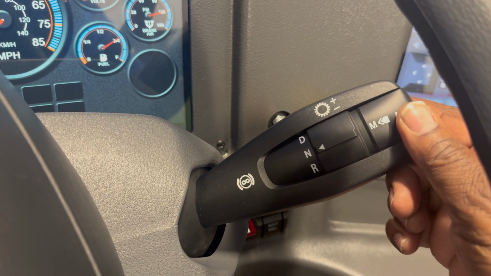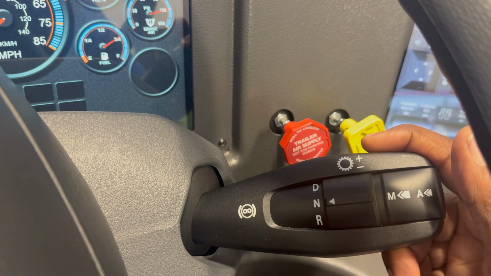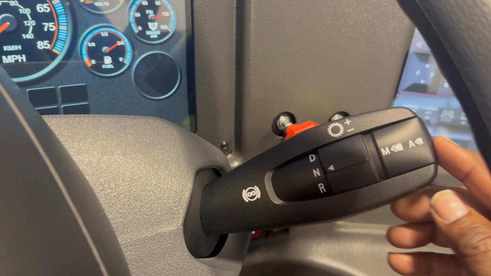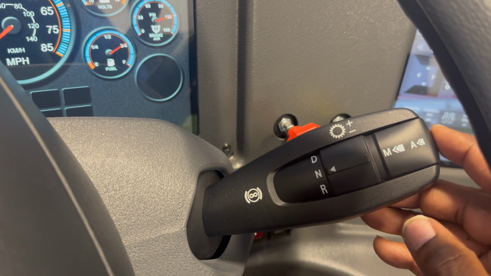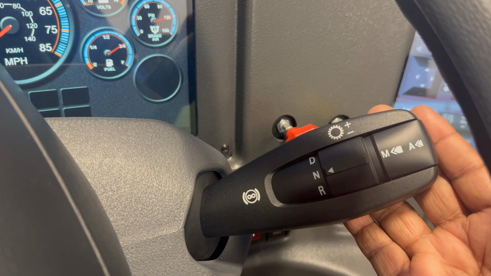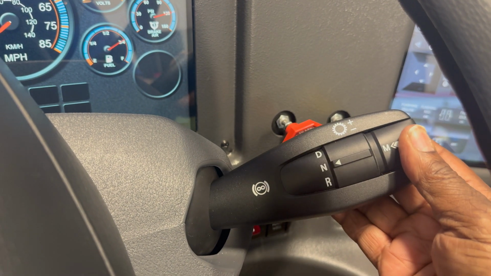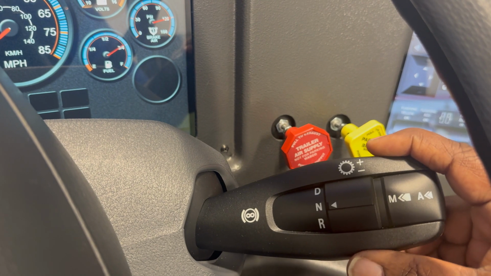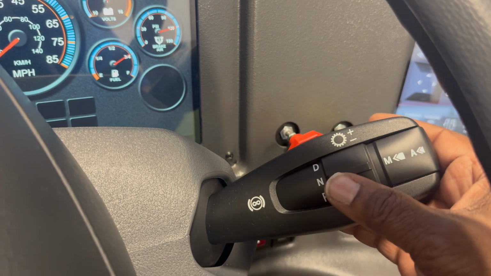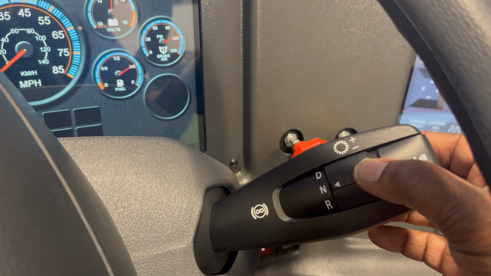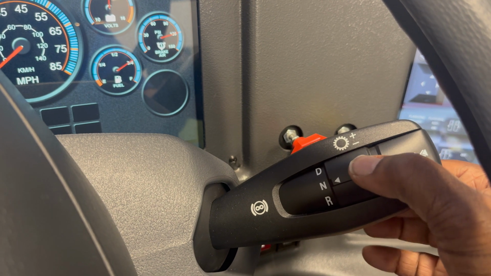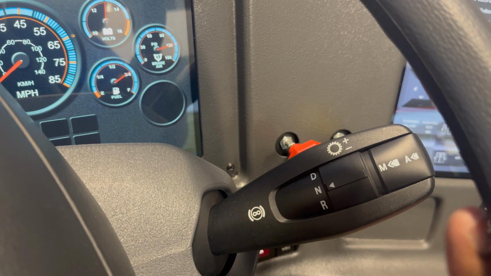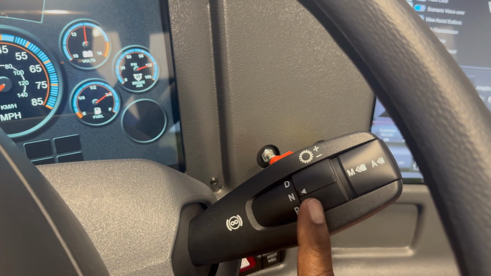It also has a jake brake function. So you've got so many different functions. You've got the automatic-manual function, then the gear change function, which is 2, then the engine brake function, which is 3, and the gear shift drive or reverse function. So there are 4 different functions on this auto shift.